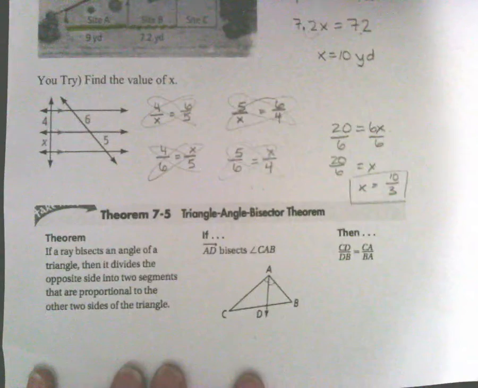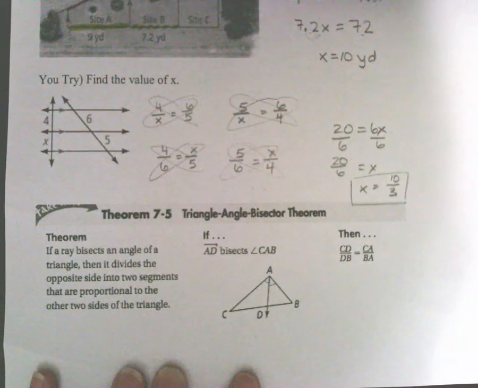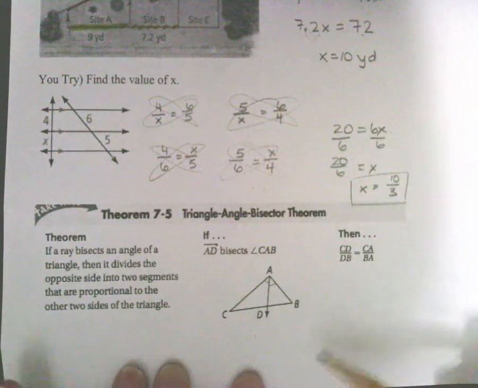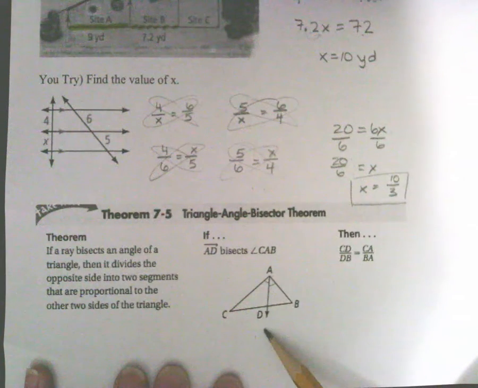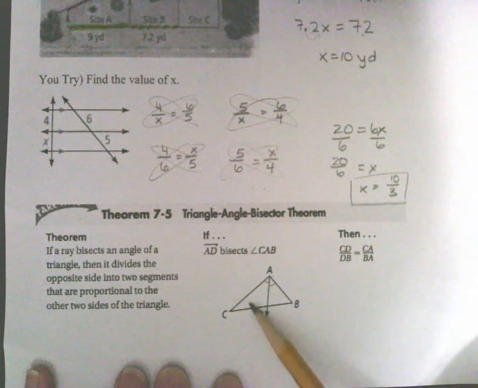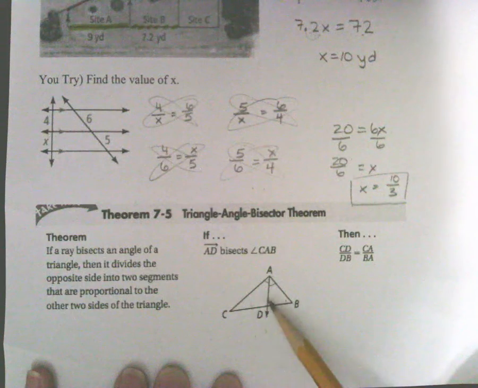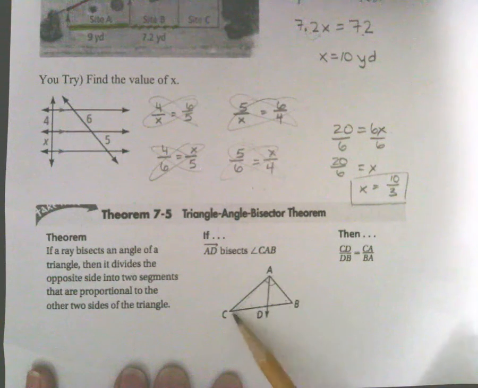We have one more theorem left, the triangle angle bisector theorem. It also says that we're going to get a proportional situation here. It says if a ray bisects an angle of a triangle, then it divides the opposite side into two segments that are proportional to the other two sides of the triangle. So this ratio and this ratio will be the same.